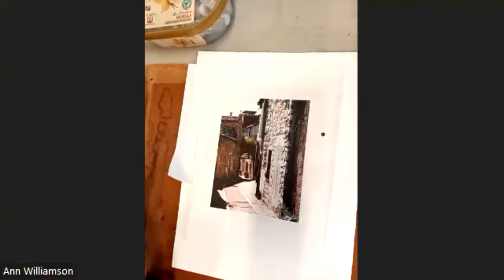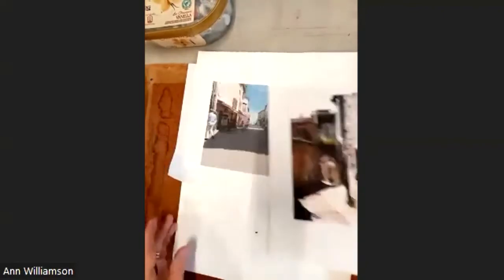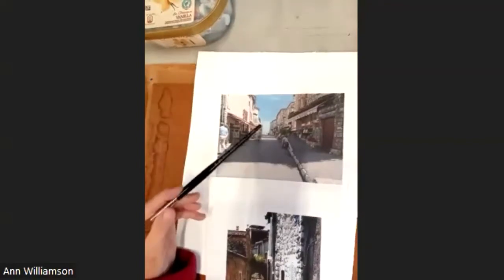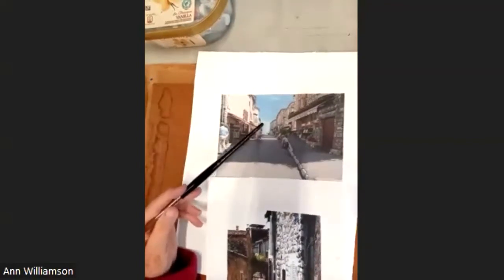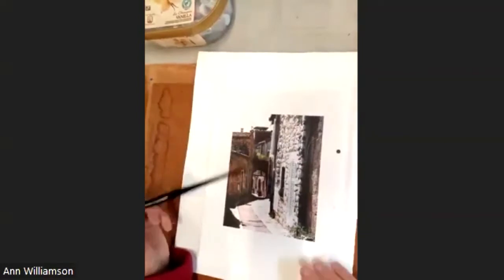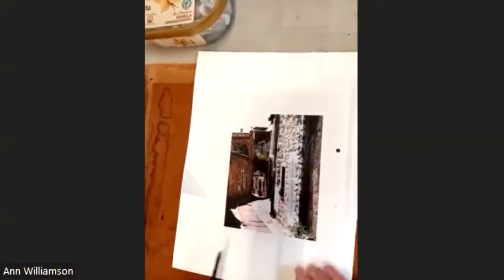Today, we've got two pictures to look at that I offered to you. One was a street going up a hill and off to eternity, and the other was this little street down a back alley with some arches and rather pretty stuff around. I'm trying to think where we were. This is near Nice, is where these are from.